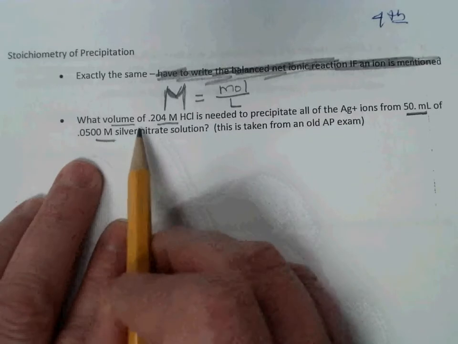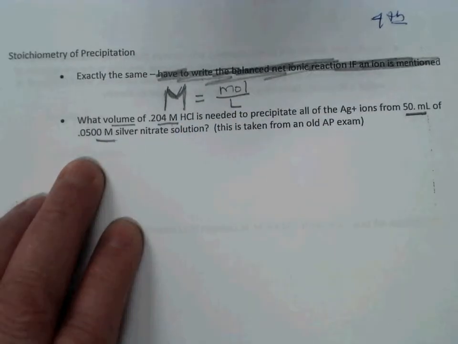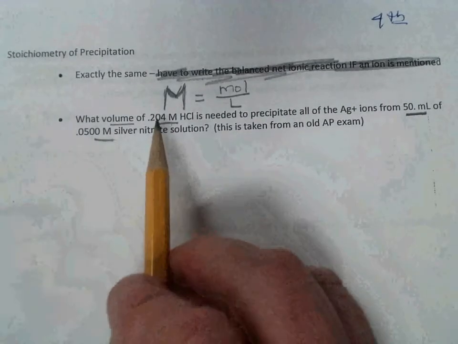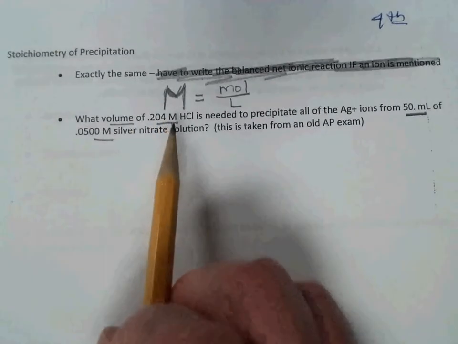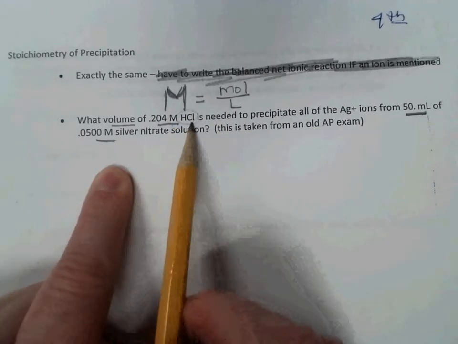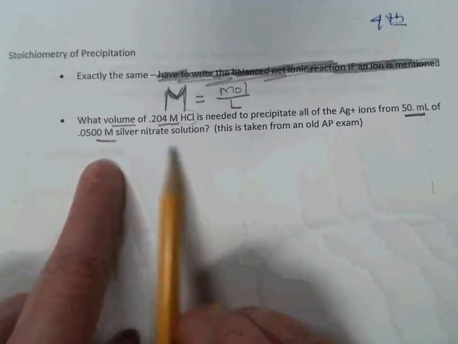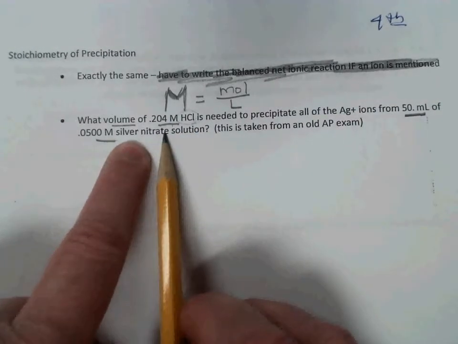All right, so we know this. We know molarity is moles per unit volume. All right, and it's got to be liters. And we know if it's stoichiometry, what do we have to start with? A balanced chemical reaction, okay? What two things are reacting here? We've got hydrochloric acid here. We got silver nitrate here, okay?